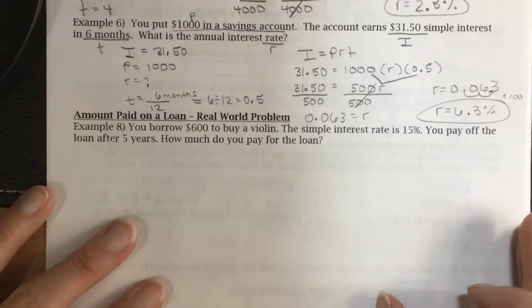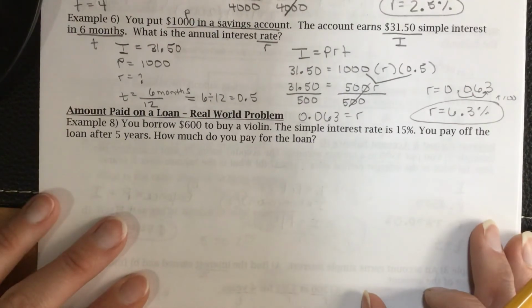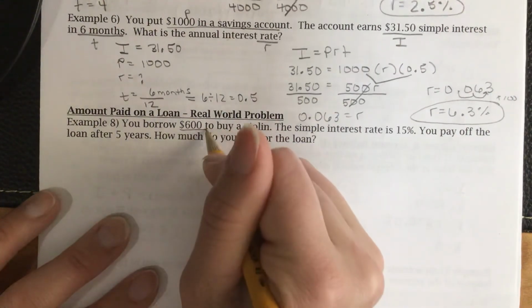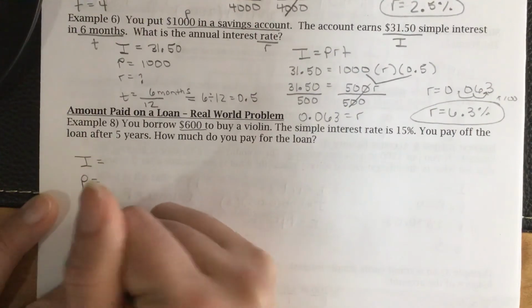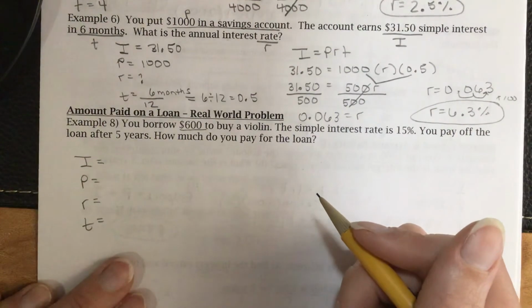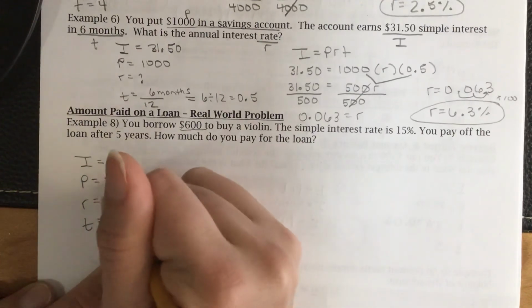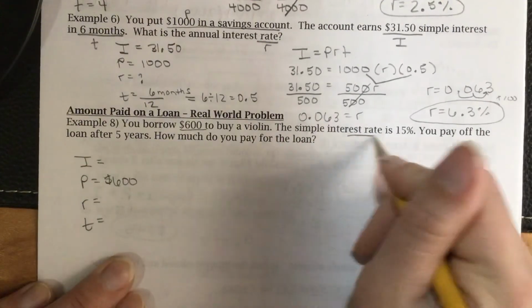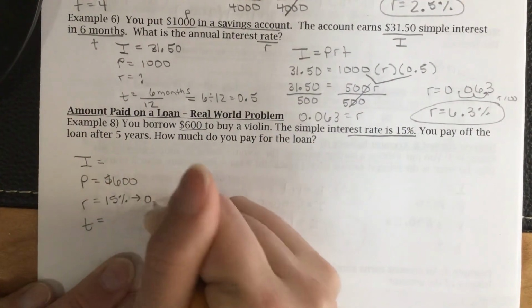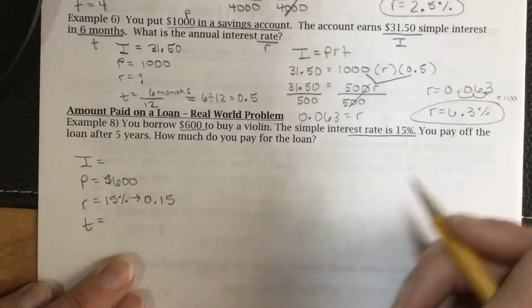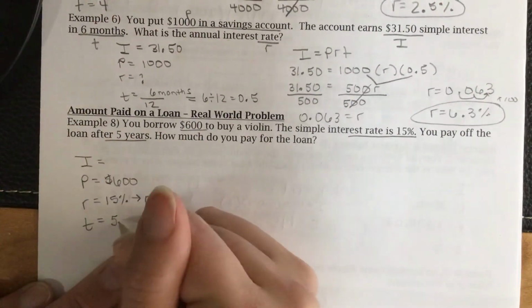You borrow $600 to buy a violin. The simple interest rate is 15%. You pay off the loan after 5 years. How much do you pay for the loan? So you buy for $600. Let's write out our equation. I equals PRT. You borrowed $600. That's the principal. The interest rate is 15%. As a decimal, 0.15. You pay off the loan after 5 years.